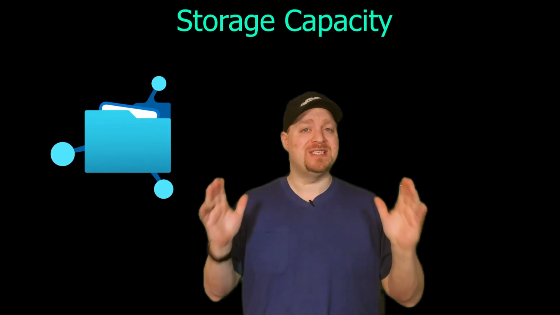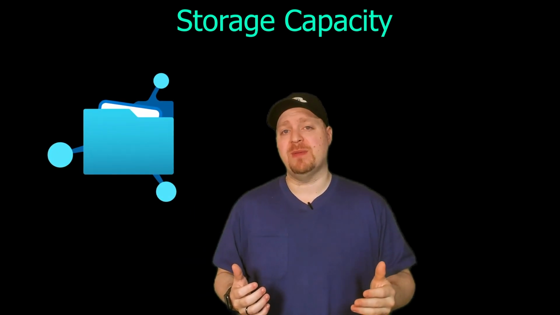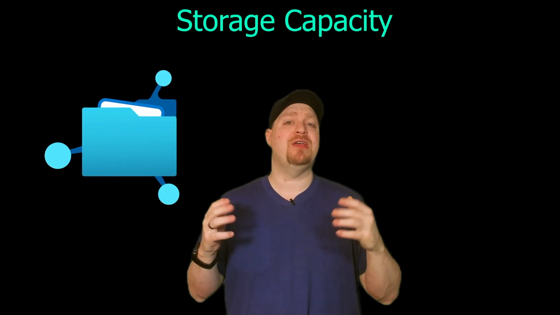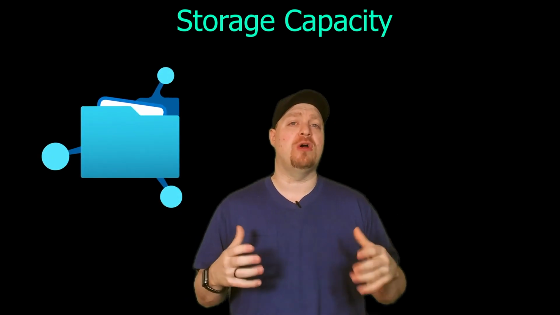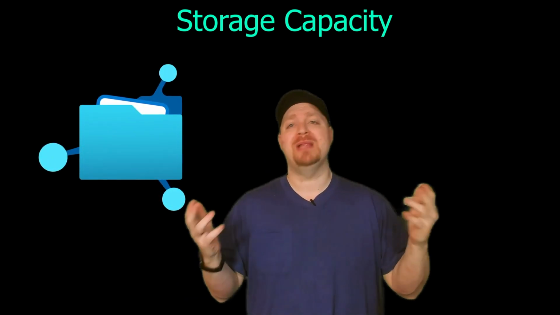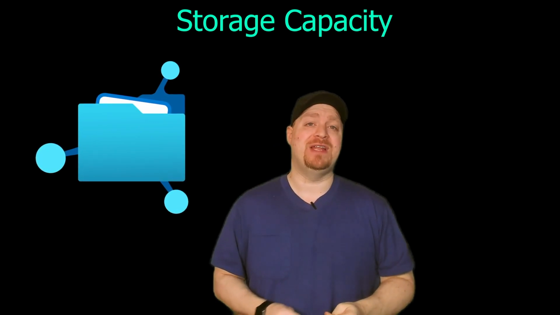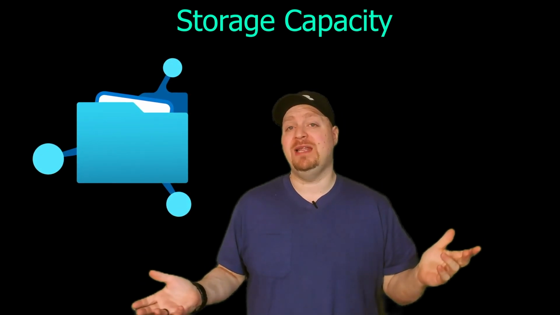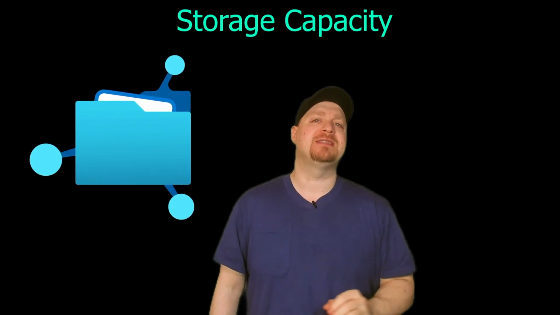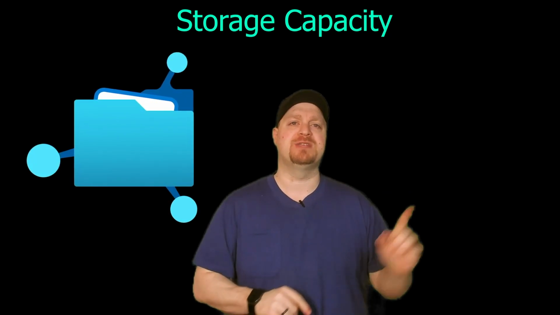Now, if you have an existing VDI environment of some kind, then you need to look at your average user for how large their profile is as a good place to start. If you don't have an existing environment yet, then you just really need to take a guess. And don't worry, that's not near as bad as it sounds, which I'll explain in just a minute.